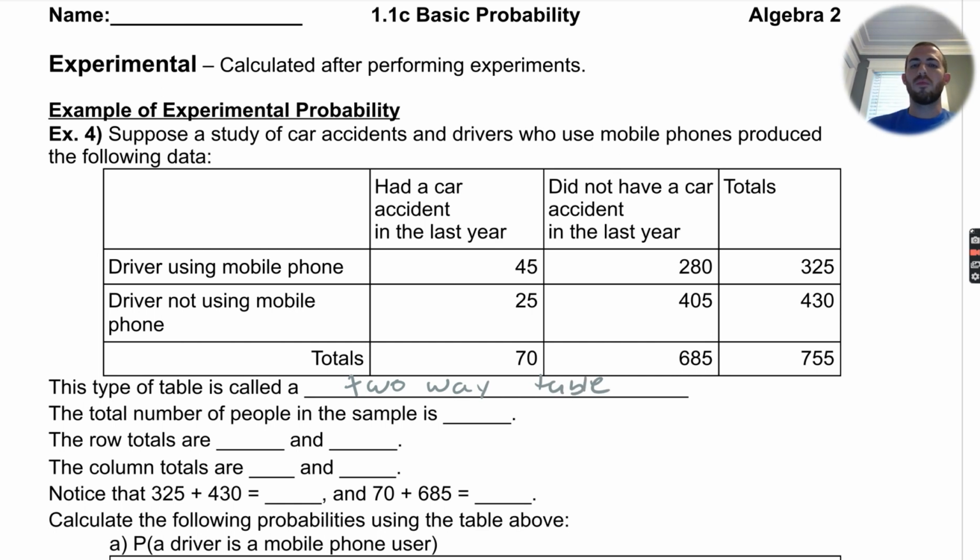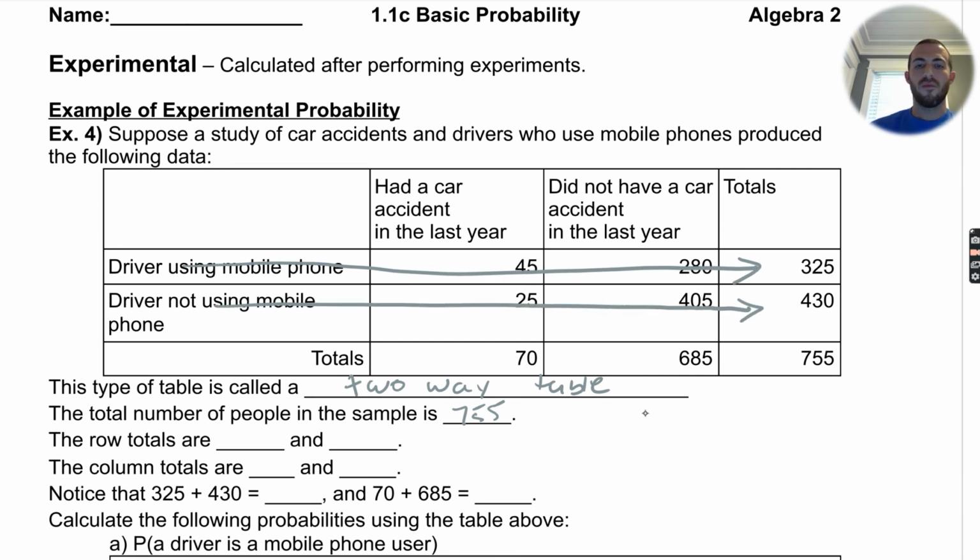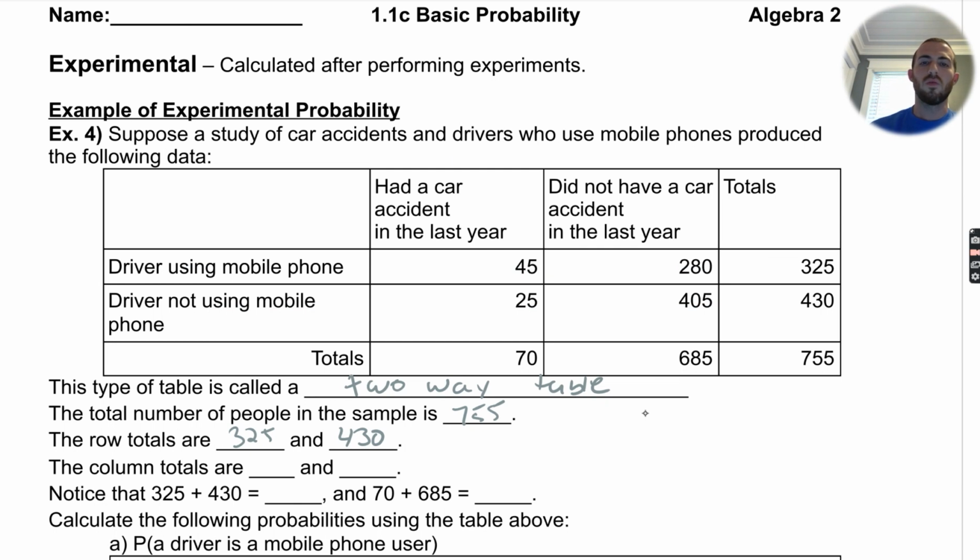The total number of people in the sample is 755. We know that because it's at the intersection of both the totals row and the totals column. So there are 755. The row totals are 325 and 430. Remember, rows are horizontal. The column totals, columns are vertical, are 70 and 685.